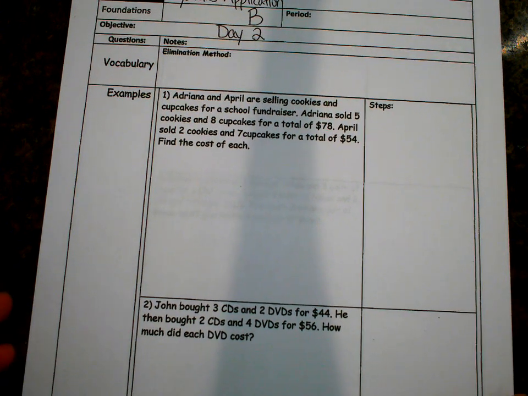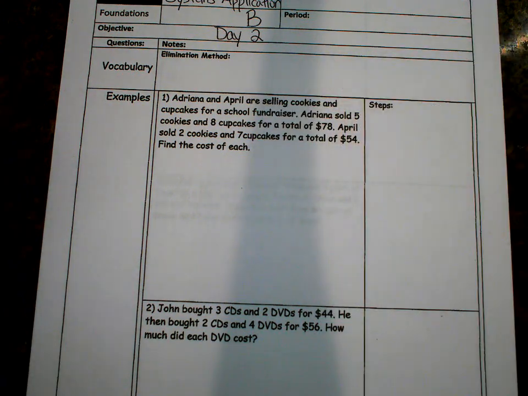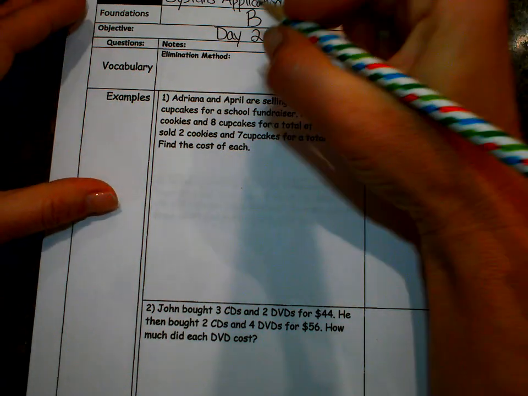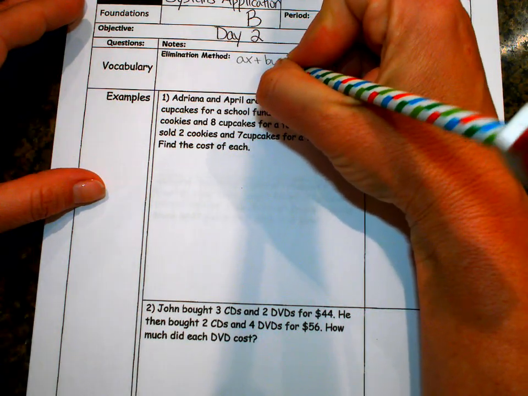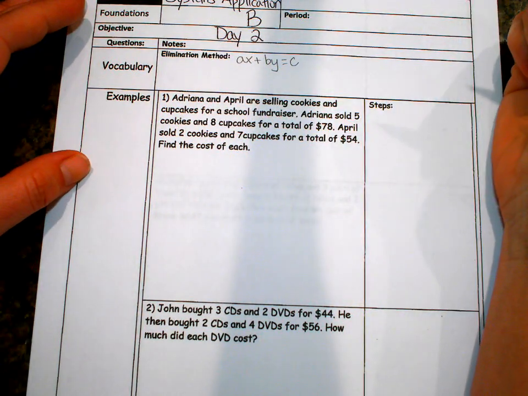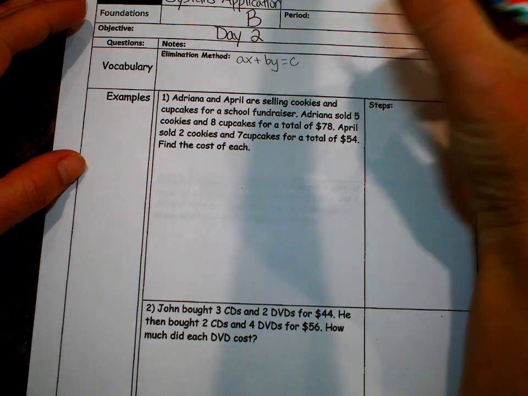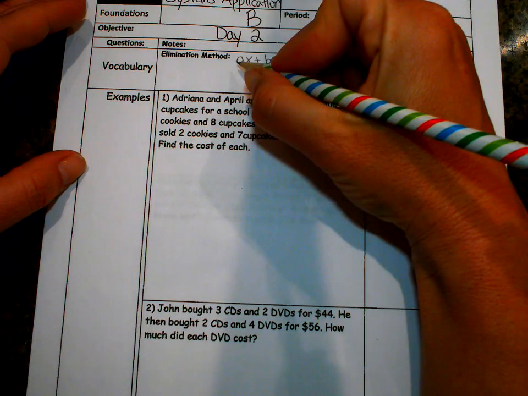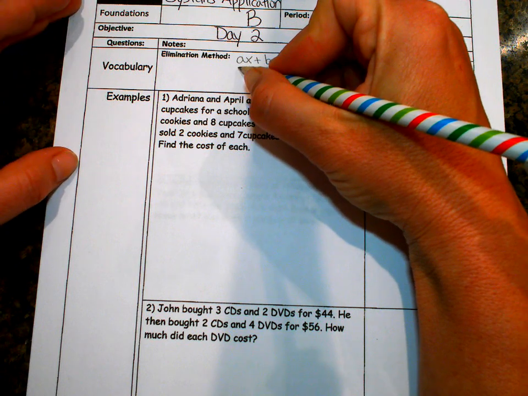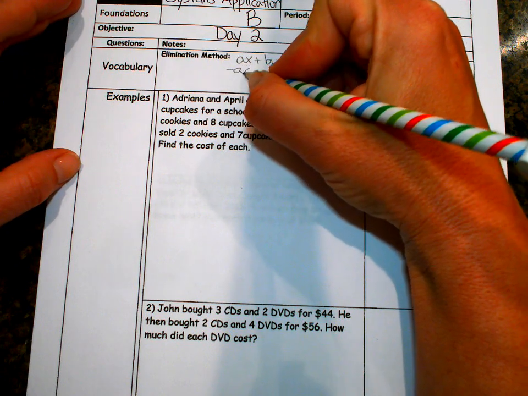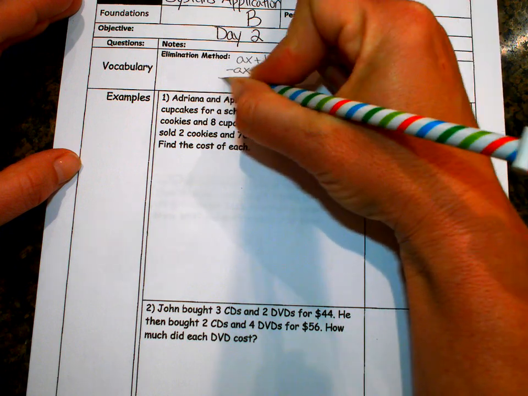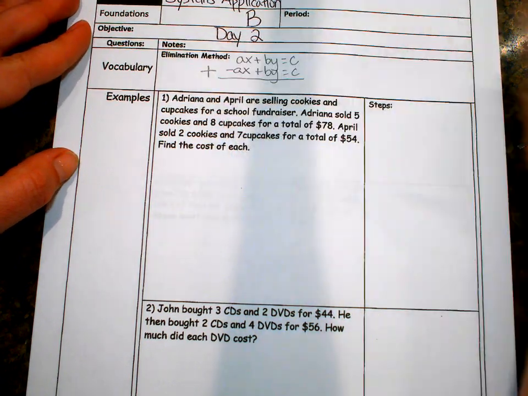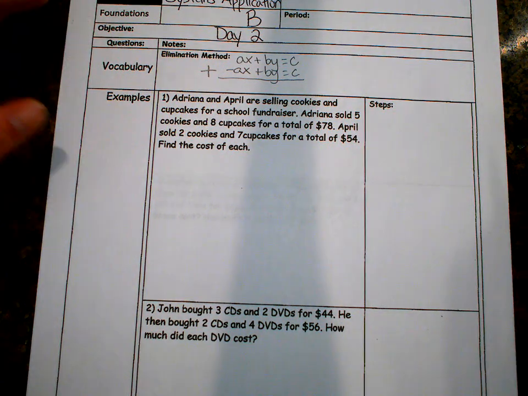So here we go. The elimination method is what we're going to use. We're going to cancel out a variable. So I'm going to have equations in the form of ax plus by equals c. And then I need to have another equation that's maybe like negative ax plus by equals c. And what happens is I add these two equations, and that's how I get something to cancel out.